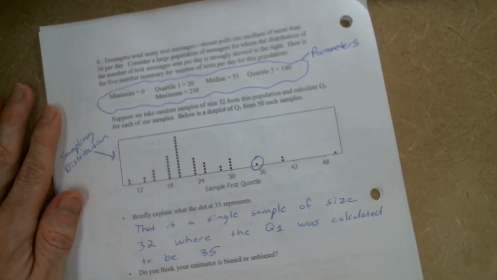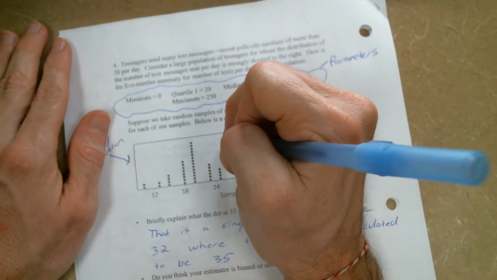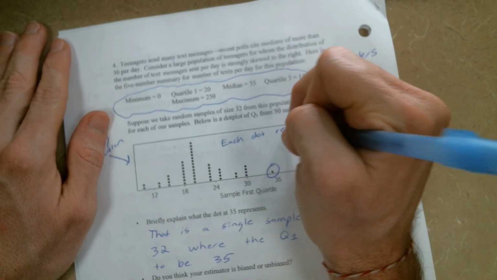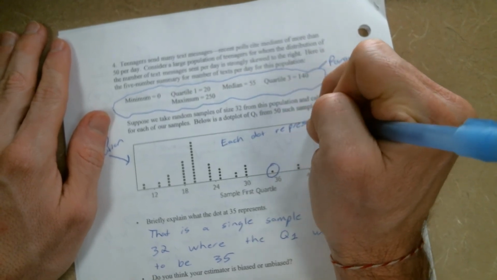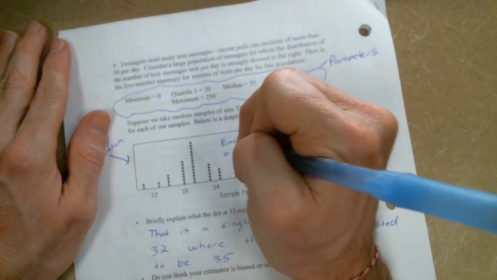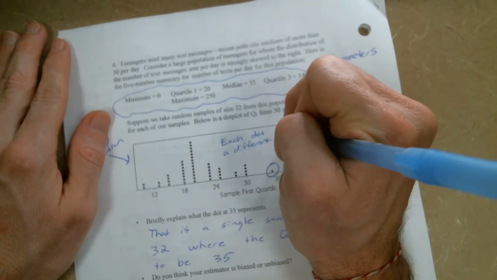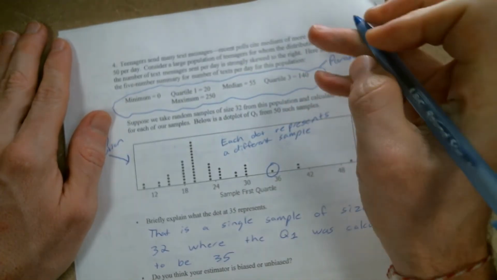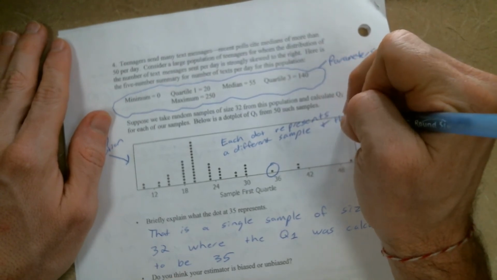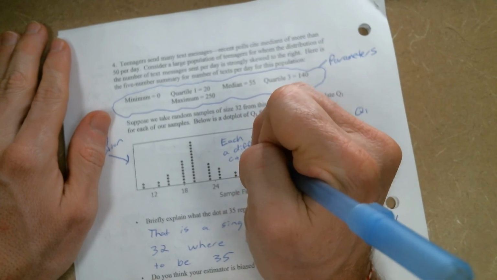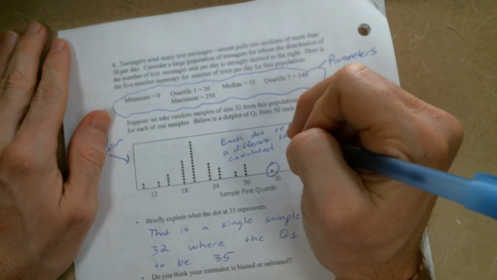All right, so each dot represents a different sample and the Q1 calculated from that sample.